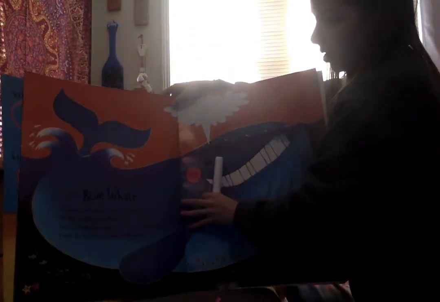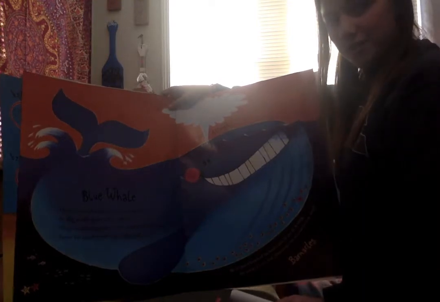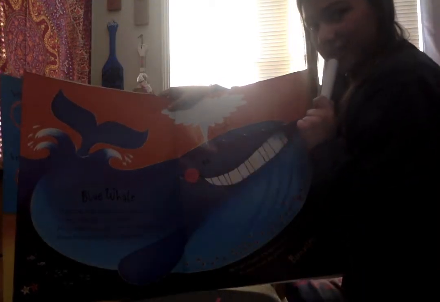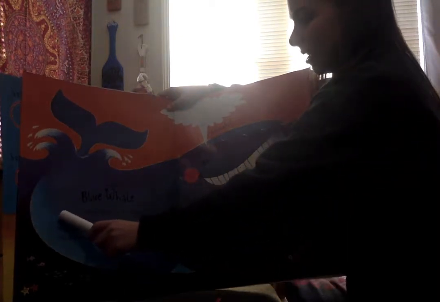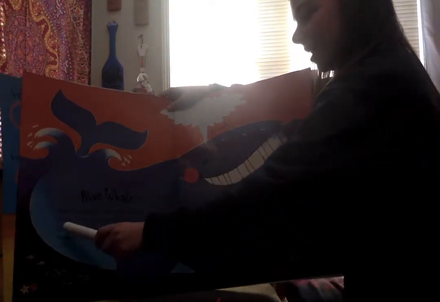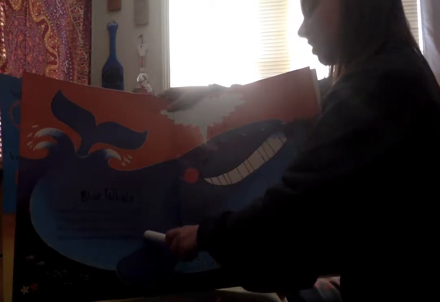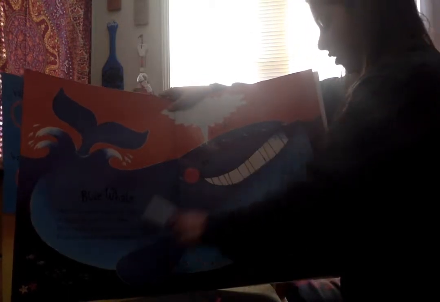Blue whale. Alright, where are we starting to read? Can someone tell me? Yep, at there's. And how do we start that word? With a capital letter. Good job. There's no other beast on the planet as big as the giant blue whale. He measures a massive 100 feet long from his head to the tip of his tail.